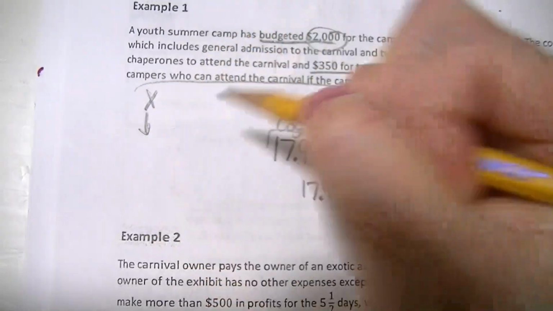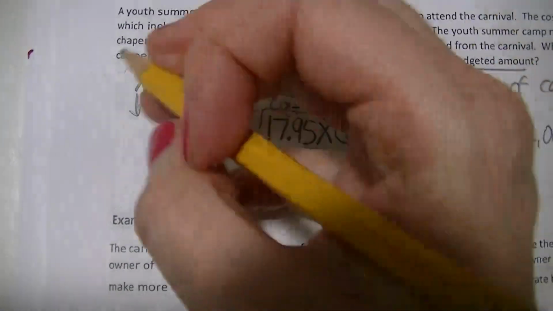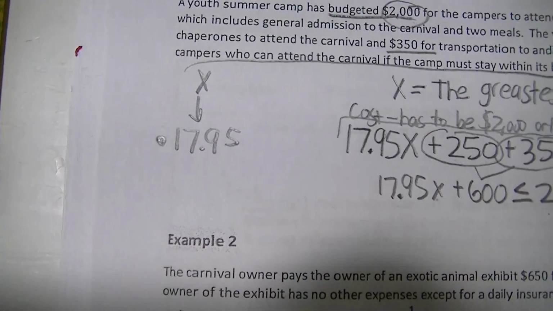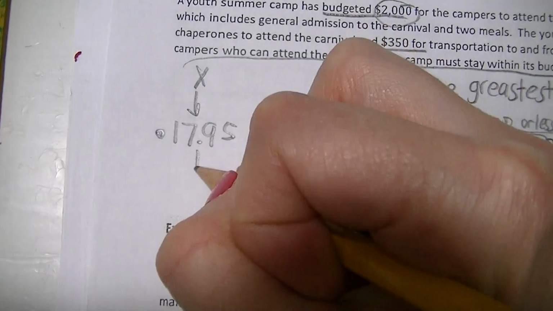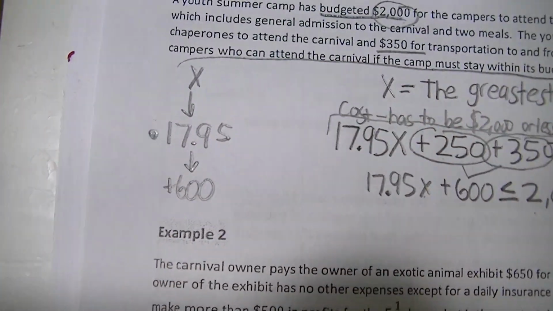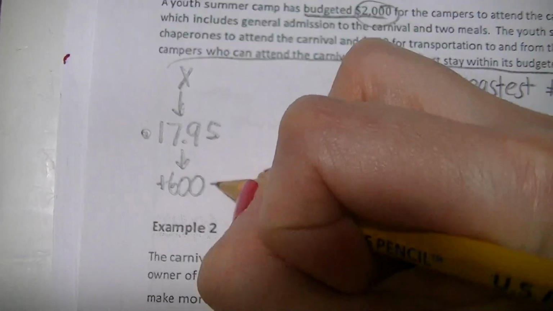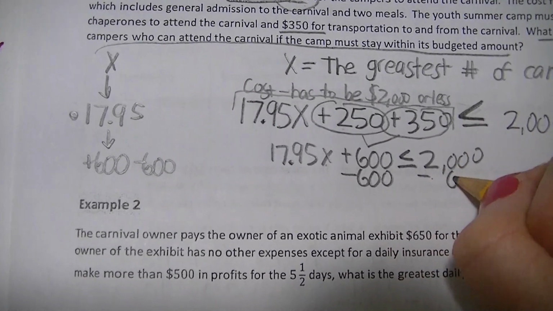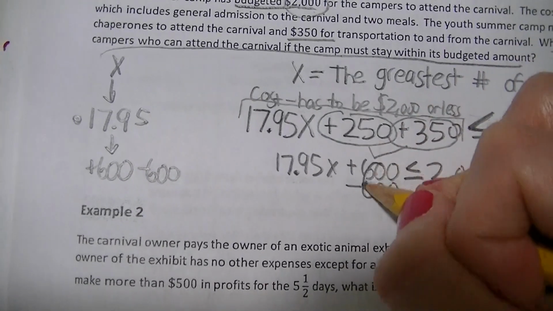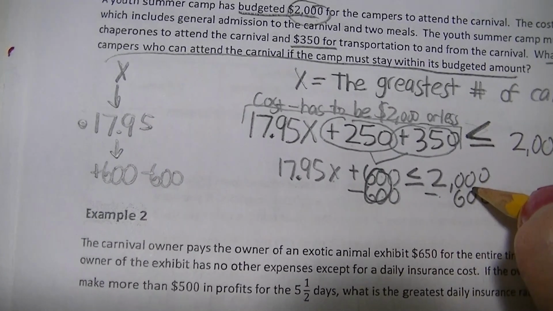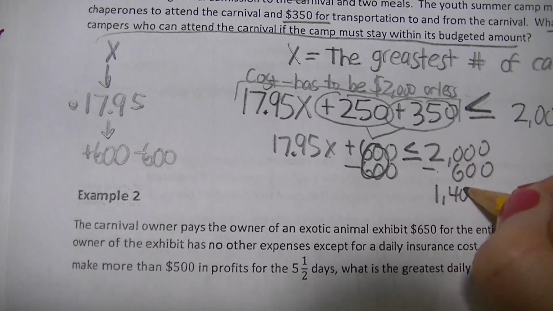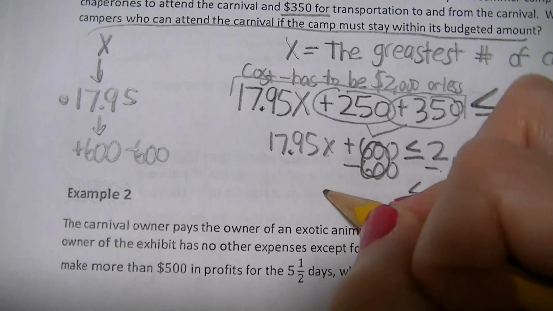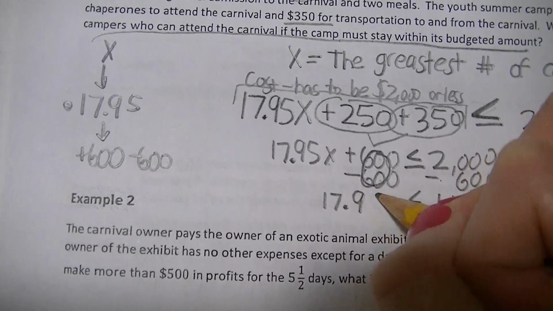Start with x, then we multiplied it by $17.95. After that, we added 600. Okay, the inverse operation of adding 600 is subtracting 600. So that's what you'll do to both sides of that inequality sign. 600 take away 600 is 0. 2,000 subtract 600 is 1,400. Bring down your inequality sign and bring down $17.95 times x.